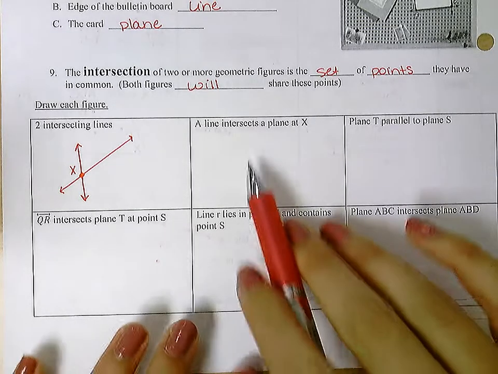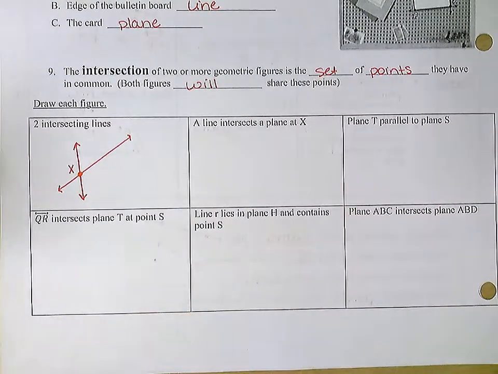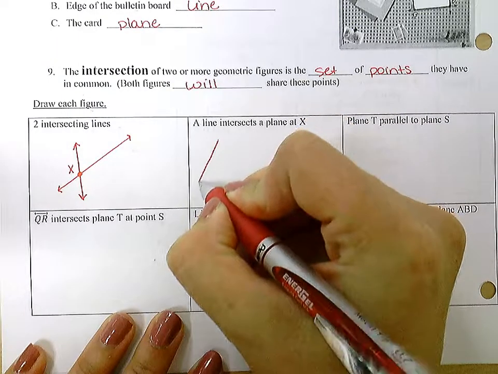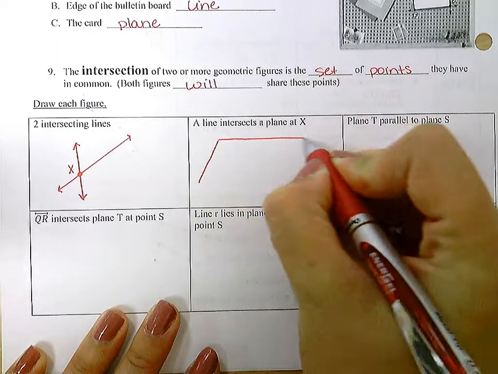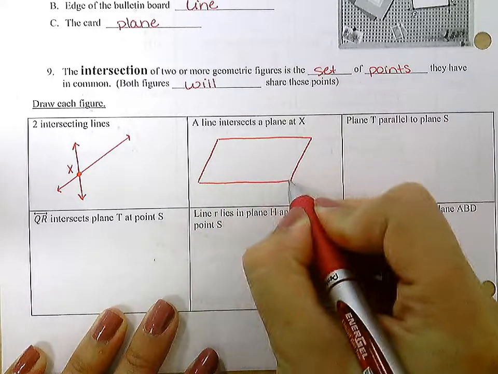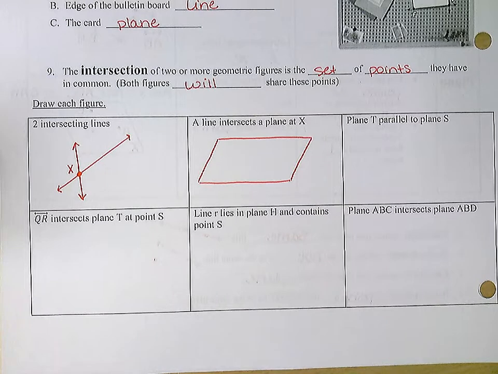All right, the next one we have is a line that intersects a plane at point X. So to draw in a plane, that's what I want to draw first. I'm going to draw this parallelogram. Okay, so this is my plane.